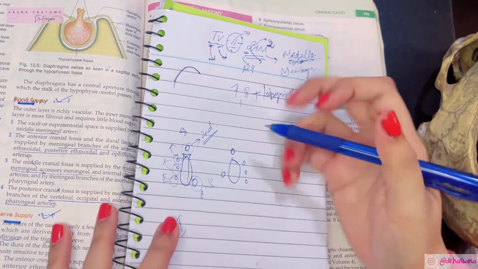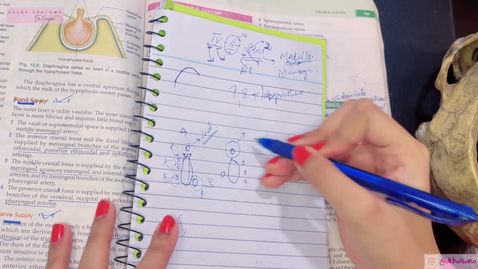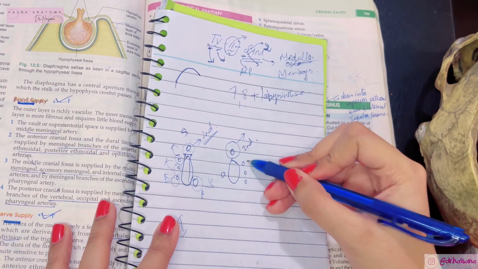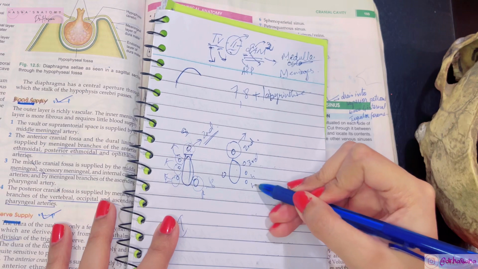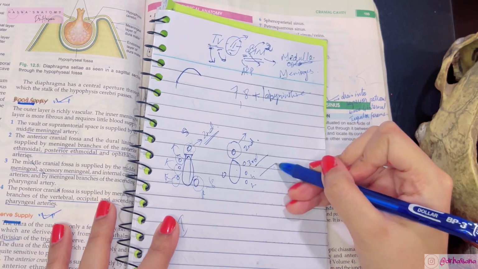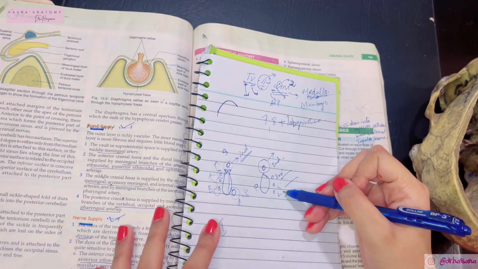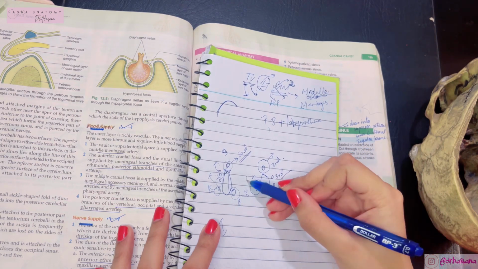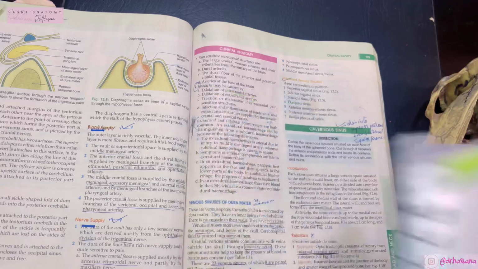So guys, if I talk about relations now, I know that in the superior relation of the cavernous sinus, I have my second nerve, which is the optic nerve. In the lateral wall, I have the third, fourth, fifth nerve: the oculomotor, the trochlear and the maxillary and ophthalmic divisions of the trigeminal nerve. And finally, in the medial wall, I have the abducent nerve, which is the sixth nerve. Right, now let's talk about the relations in depth.